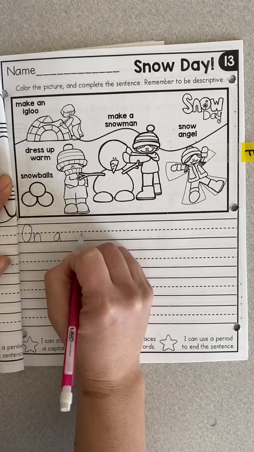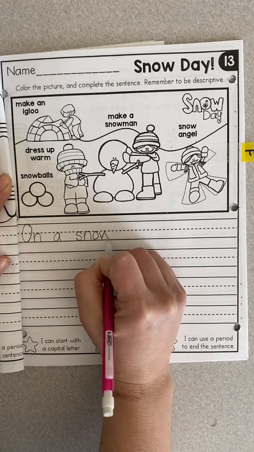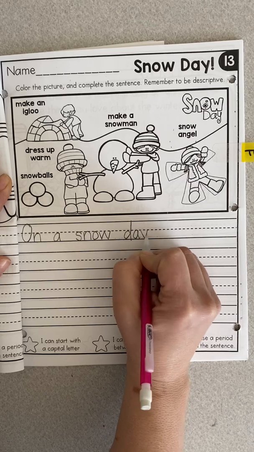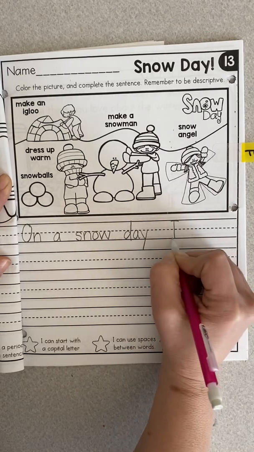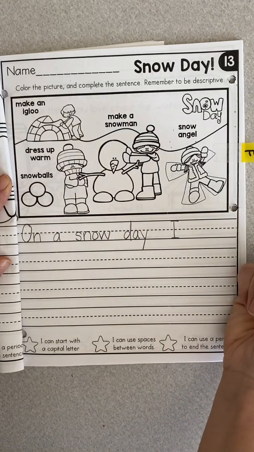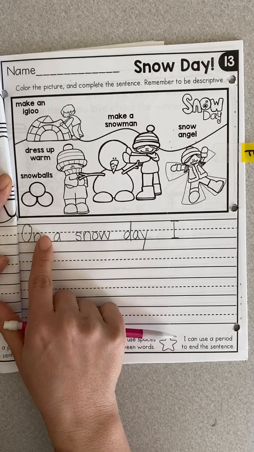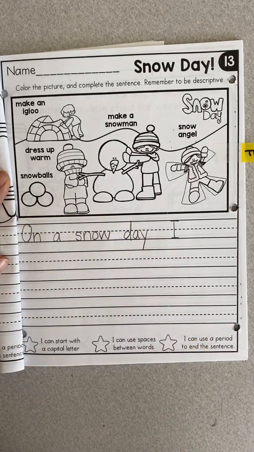a snow day, I. Notice I started my sentence with a capital letter. I put a finger space between each word. I formed my letters as neatly as I could to the lines.